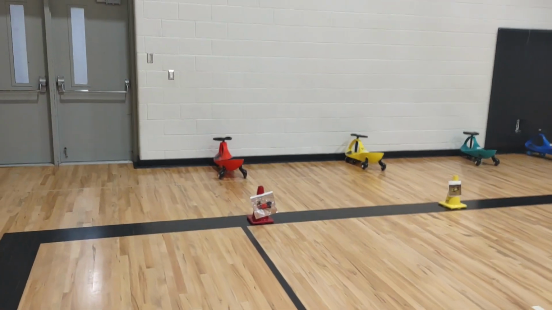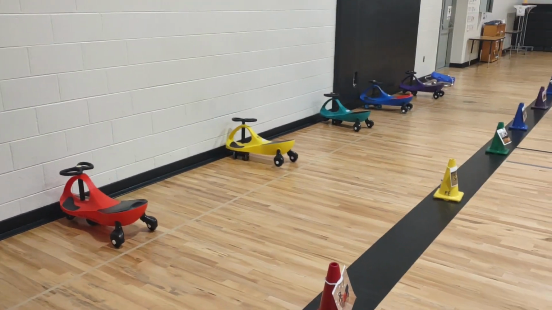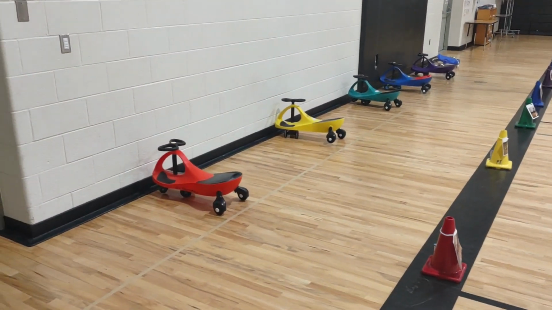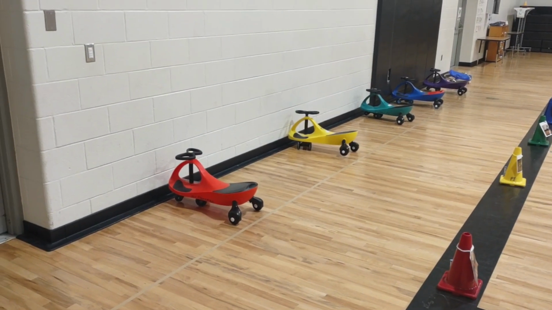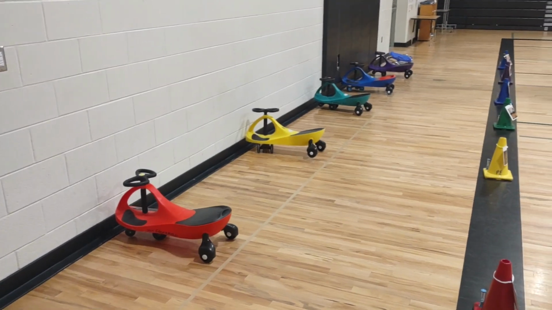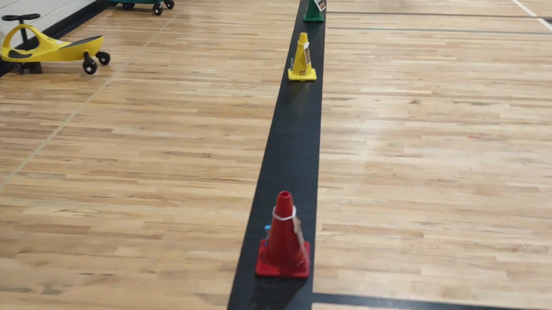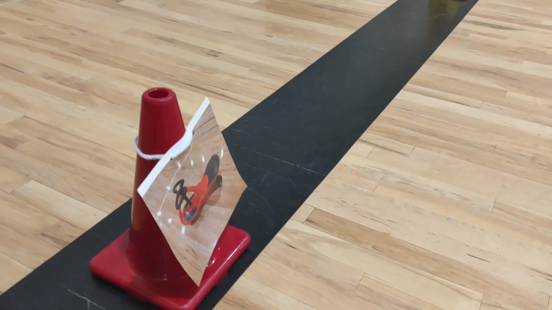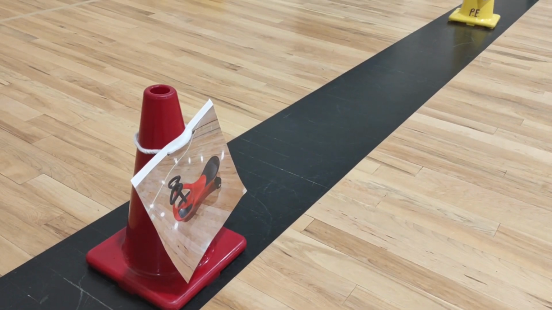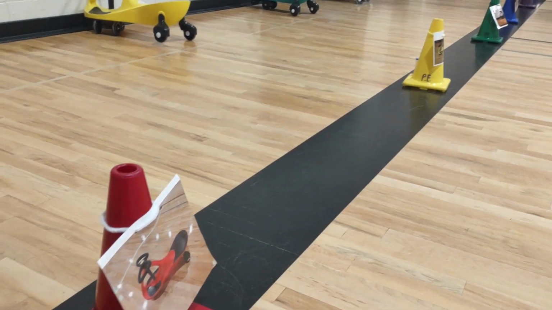So what I have found, I started with having one plasma car, and over the years I've purchased the other colors. So for the plasma cars, they sit on it and put their feet up, and you use the steering wheel to twist it and make it move. On each cone, I like to put a picture so that our younger students know where everything goes when it's time to put it back.